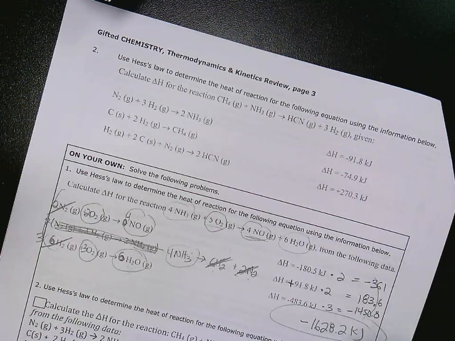I don't want you to work on all these other squirrely ones. If you need any more Hess practice, look at the worksheet I gave you. That's all the Hess practice you need.